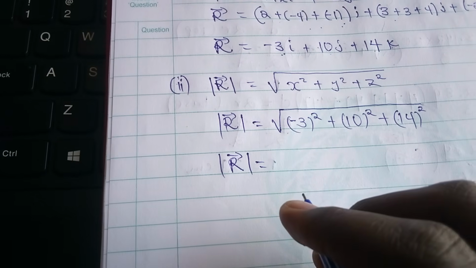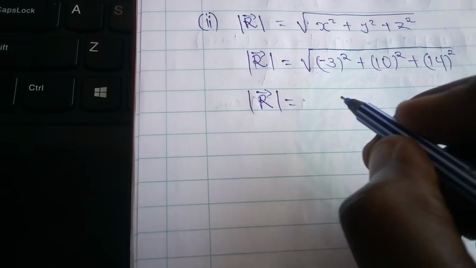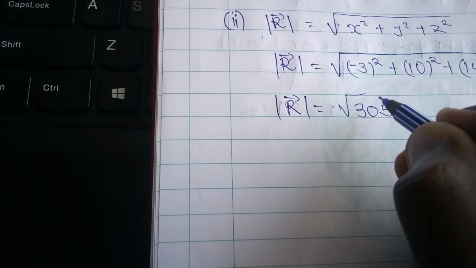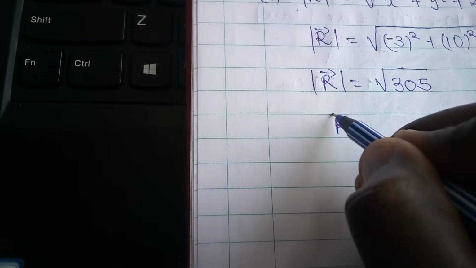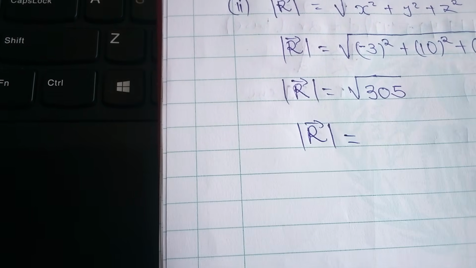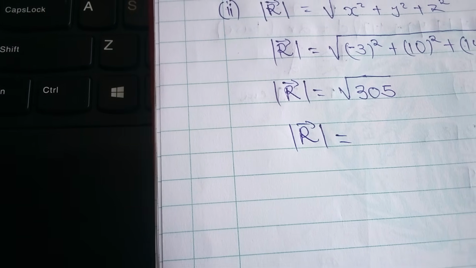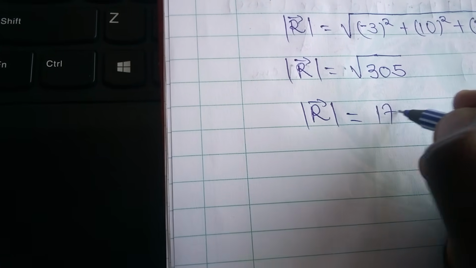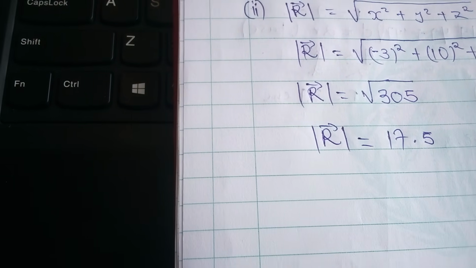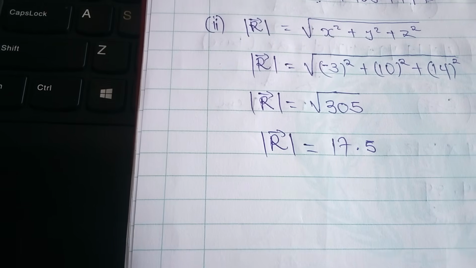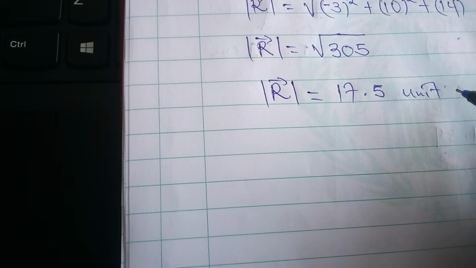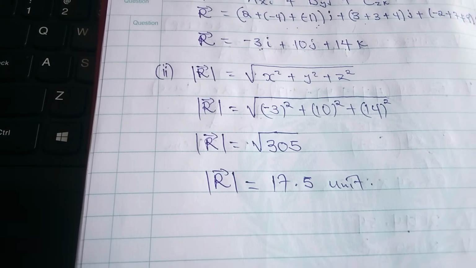When you square and add everything, you are going to get the square root of 305. The square root of 305 gives you 17.5 when you round it off. That's the final answer. You just write the unit there.